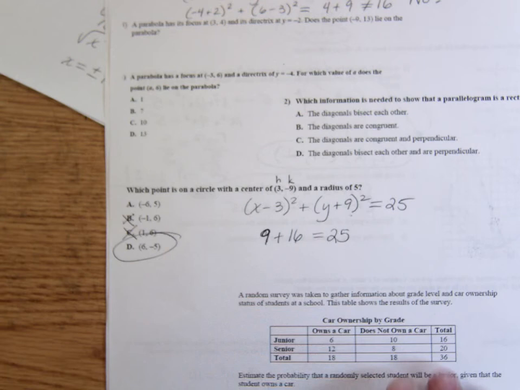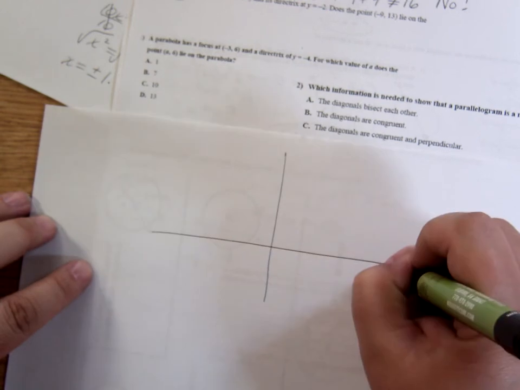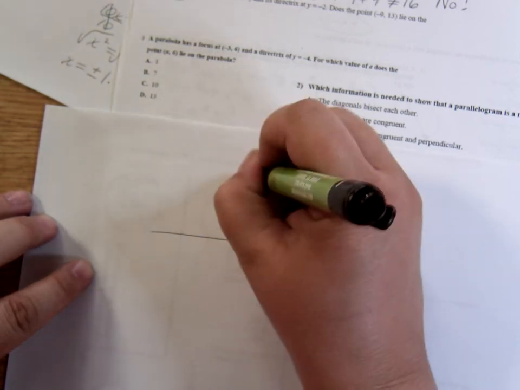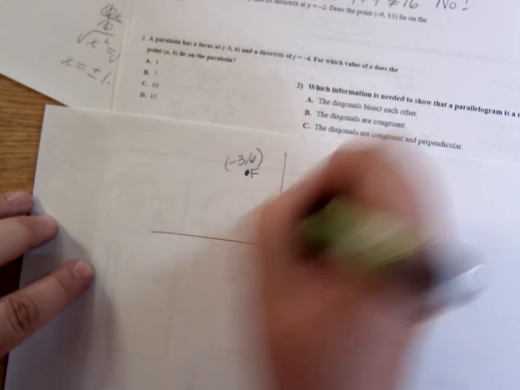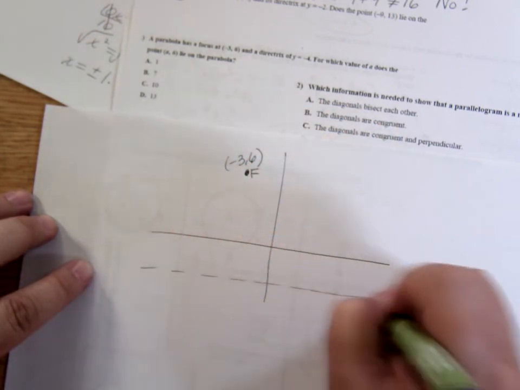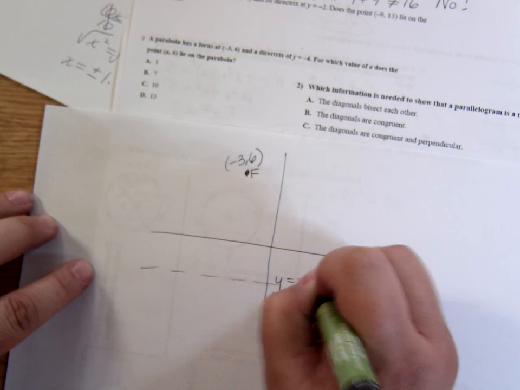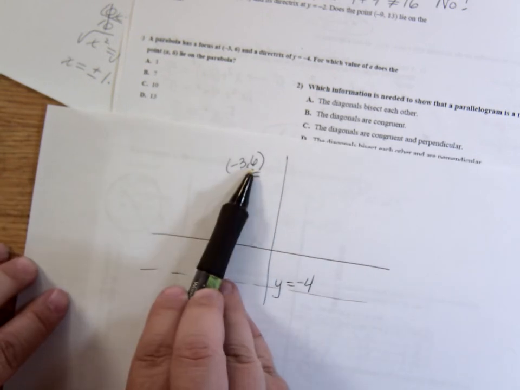All right, similar to the last one, focus is at -3, 6. Directrix is down here at -4. This has a y value of 6. This has a y value of -4.